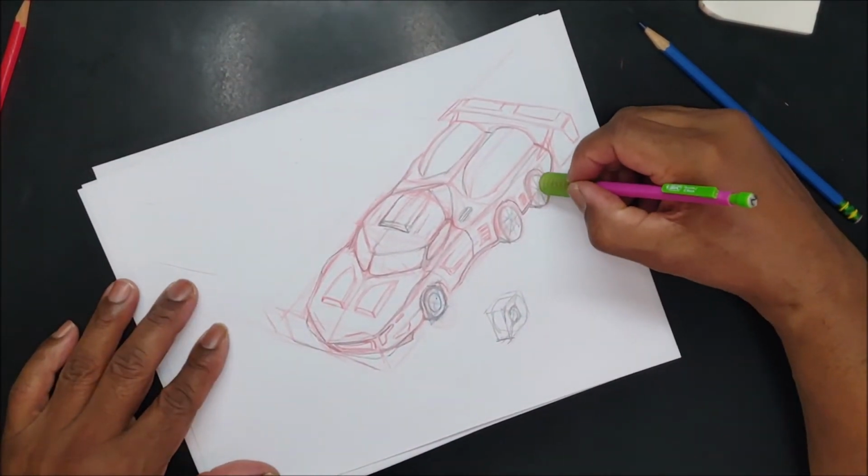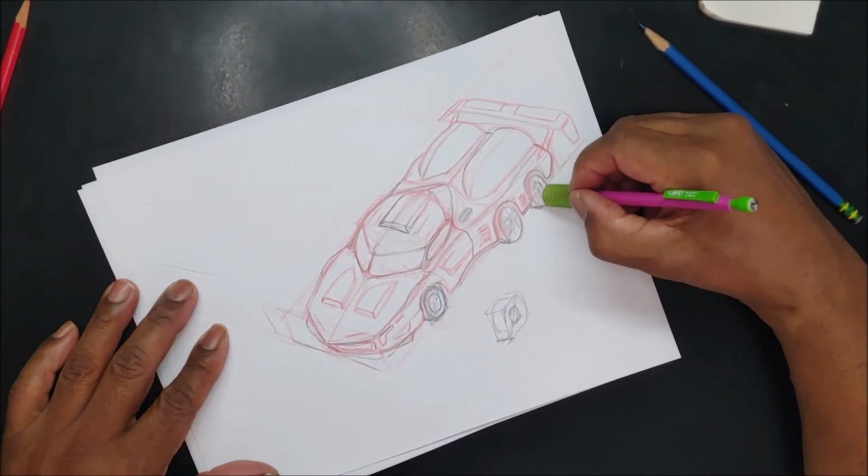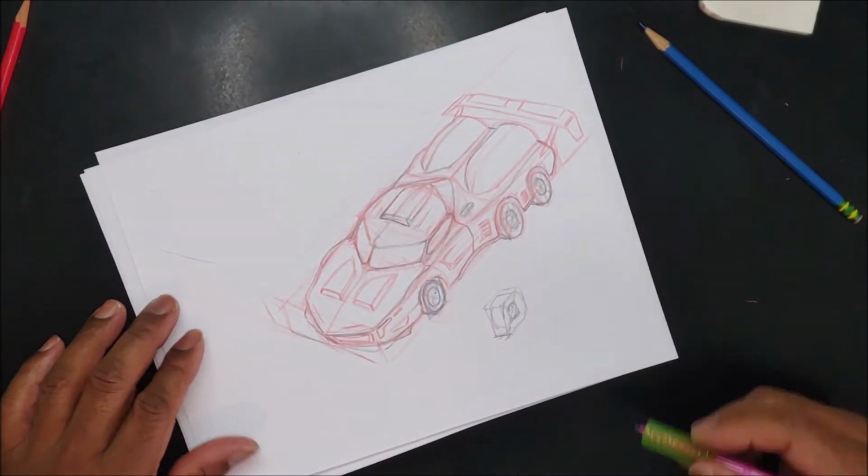All right, so let's just wing it and go from there. If you think I'm gonna give some nice spoke rims, you're wrong, because that would take me another hour. So I'm just gonna wing it.